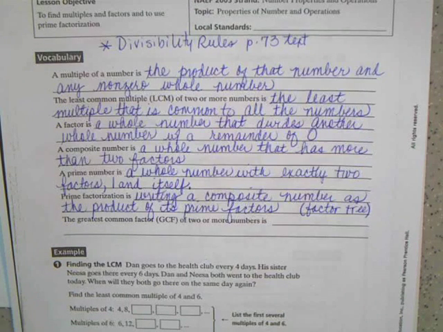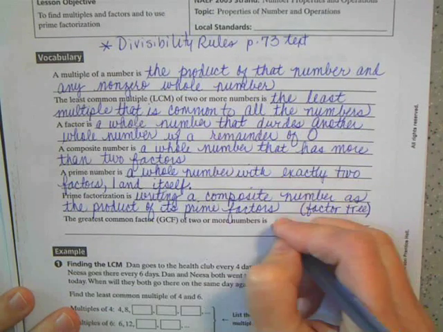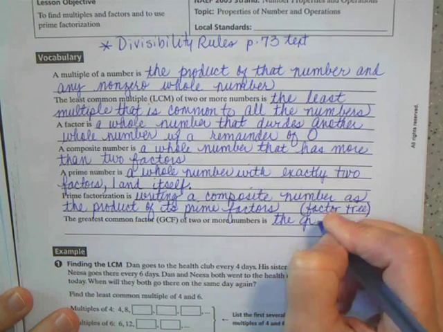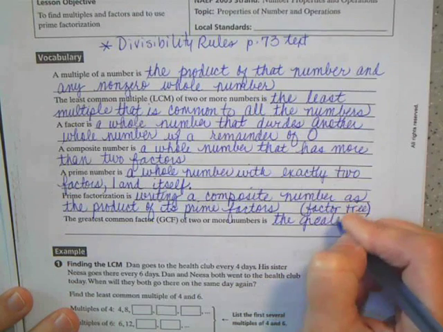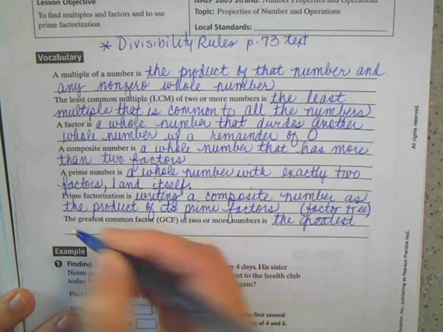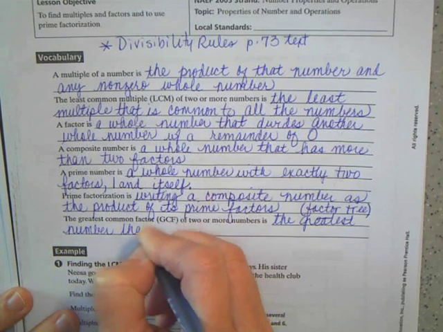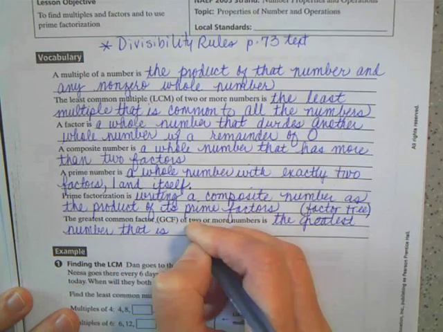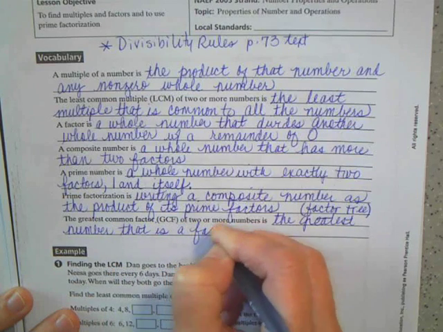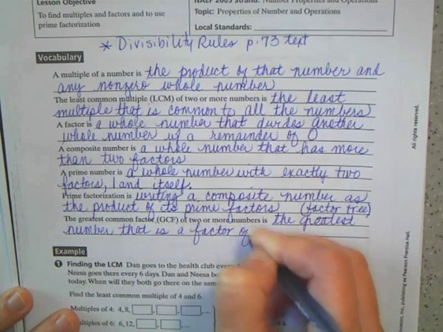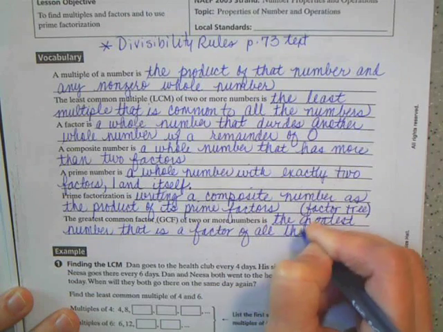And finally, our last term here is greatest common factor, often called GCF. The greatest common factor of two or more numbers is the greatest number that is a factor of all the numbers.